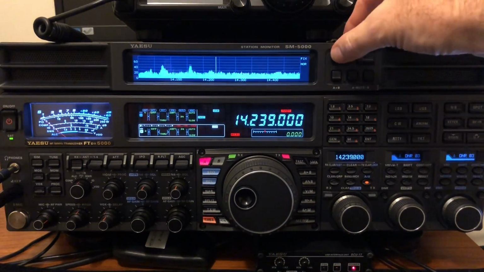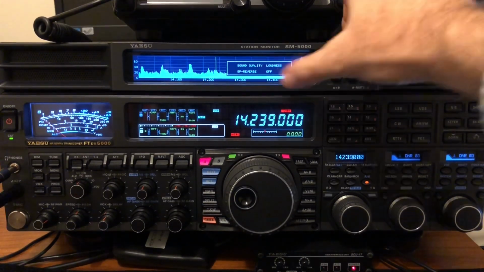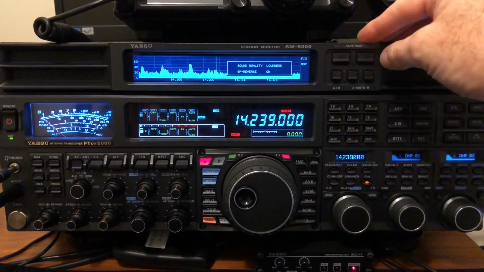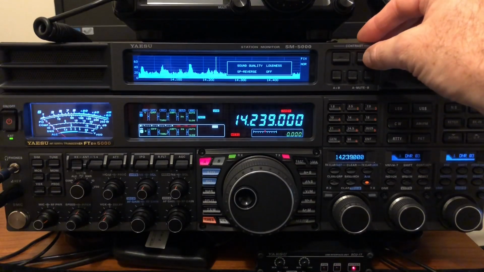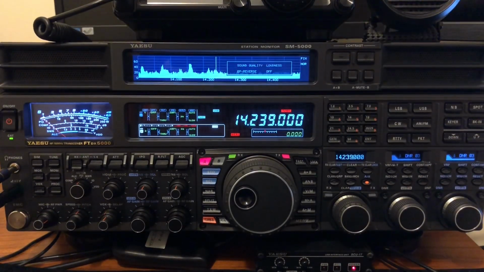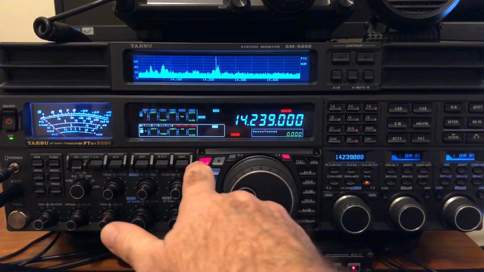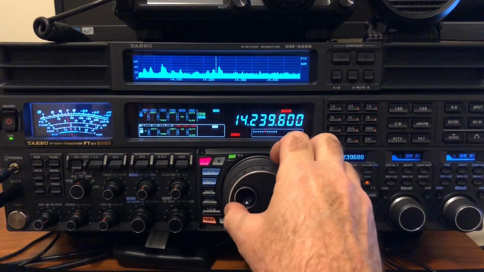So the left hand button cycles through the sound quality, as we've just seen: clear, mild, soft, loudness. The right hand button turns this SP reverse on and off, and that's what Yaesu call a phase inversion. And what you find that does is give you a wider stereo effect, particularly on a mono speaker. So if we bring the VFO into play, find somebody who's talking.